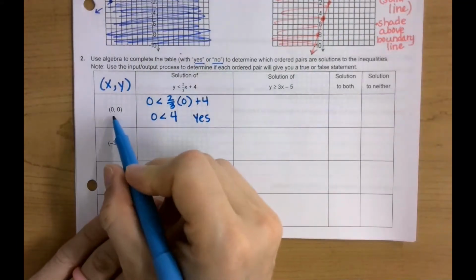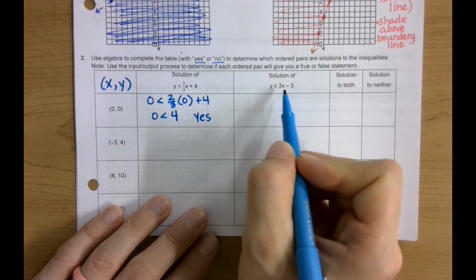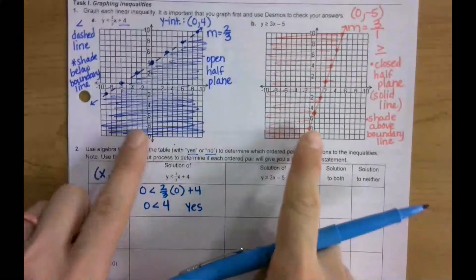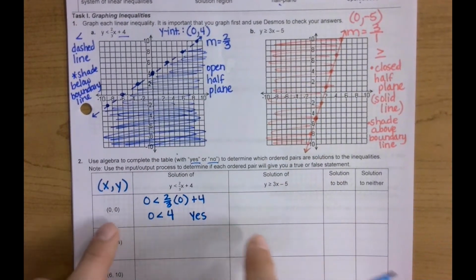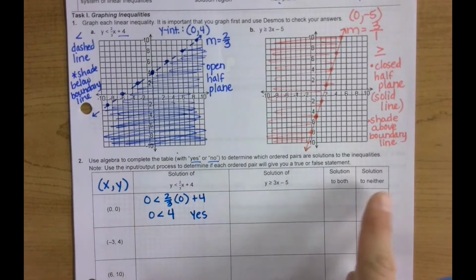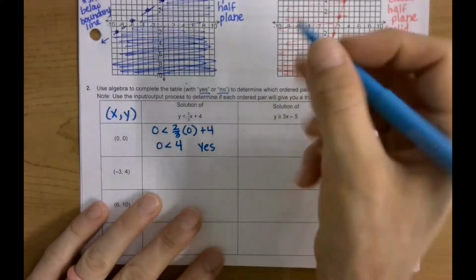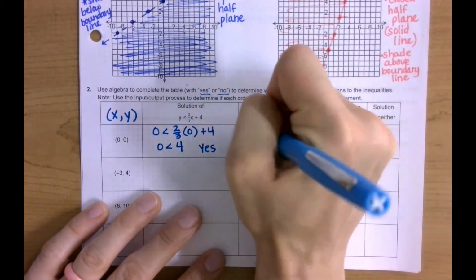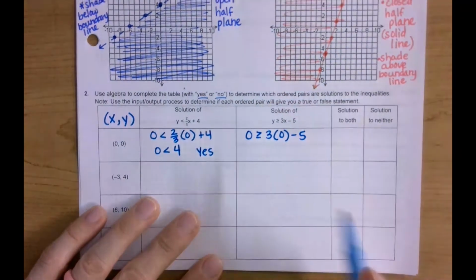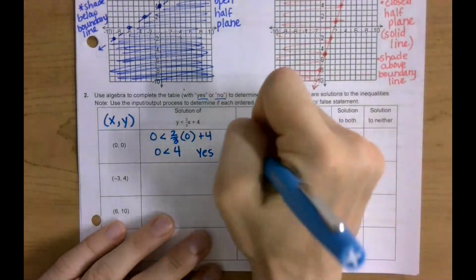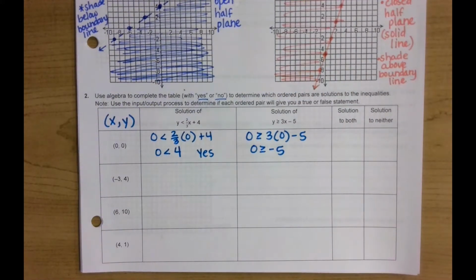Then I plug the same solution into the other inequality, y is greater than or equal to 3x minus 5. So notice we're using these two inequalities that we already graphed. Now we're using algebra to see which ordered pairs are a solution to both, or to neither, or individually. So then I plug in: 0 is greater than or equal to 3 times 0 minus 5. 3 times 0 is 0. 0 is greater than or equal to negative 5.